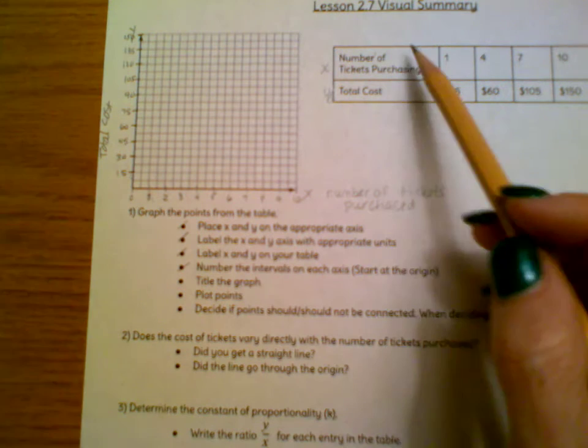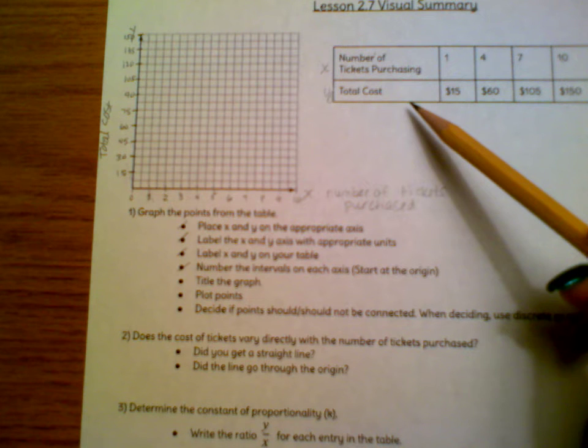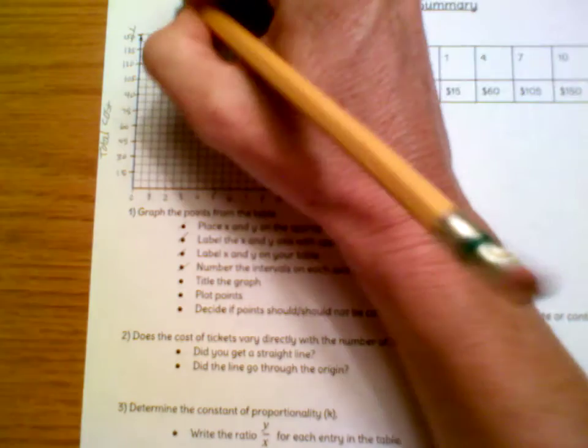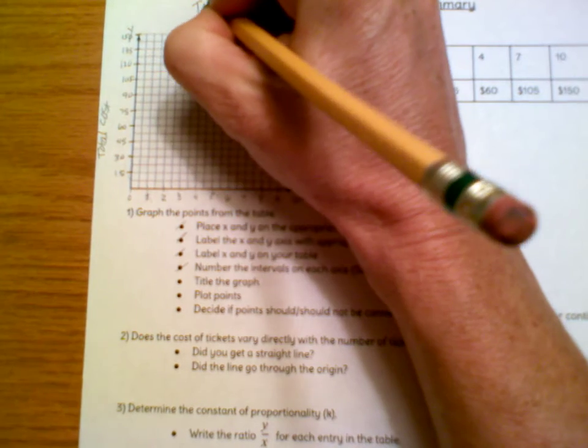So where did we leave off? Okay, so we did this. Number the intervals. Title on the graph. I'm not sure exactly if this is tickets for a movie theater or for a show, but the title could be, maybe I'm going to call it ticket costs.